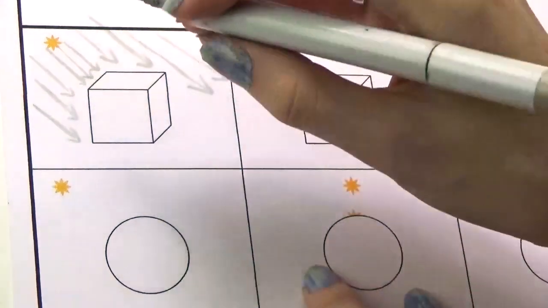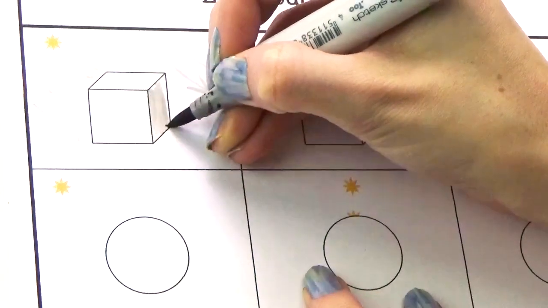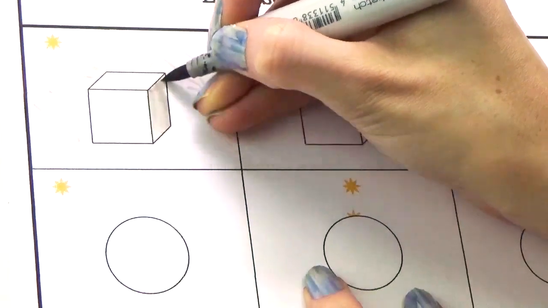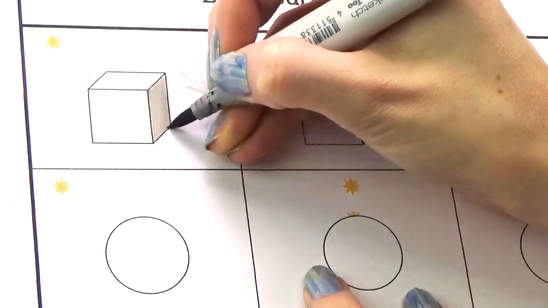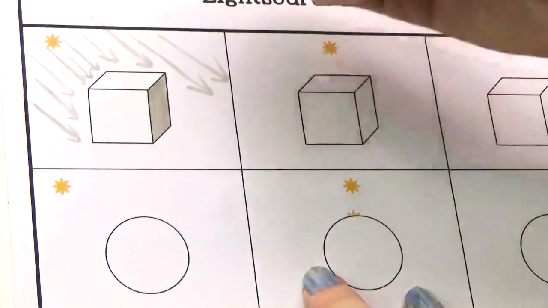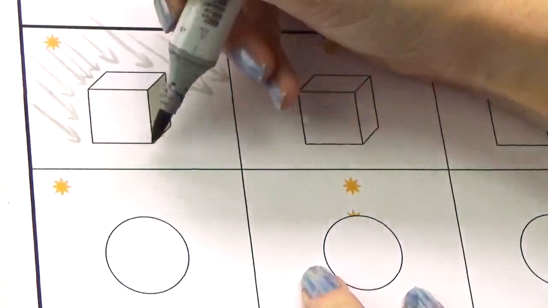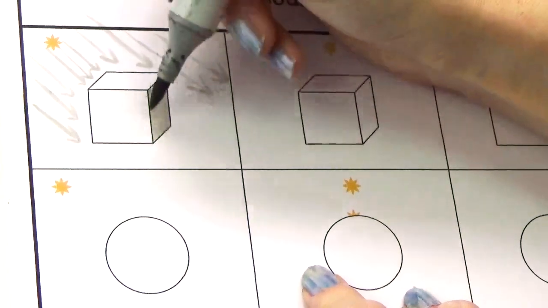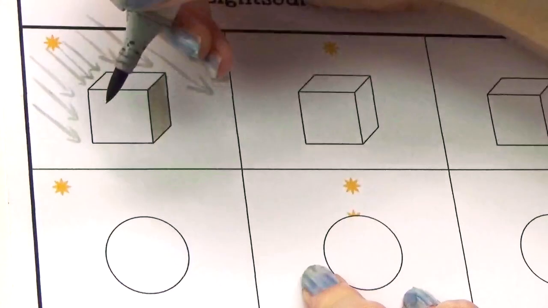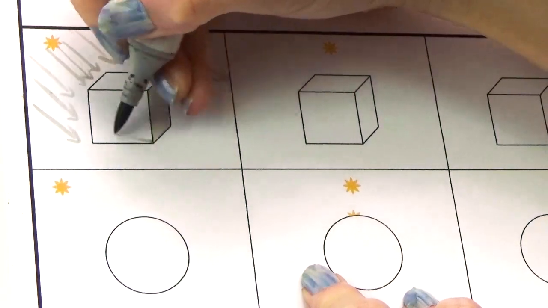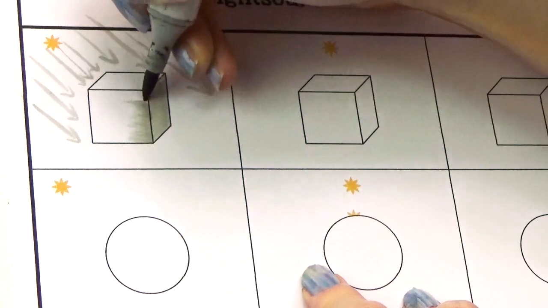So what we're going to do using our W3, I'm just going to pop in and add color to that side. That's going to be our dark shadow there. Now, we know that the light is hitting on this side as well, but this side over here is going to be hitting last. So we're going to get less light on this side. So what I'm going to do, just using the same marker, I'm just going to add a little bit of color to that right-hand side.